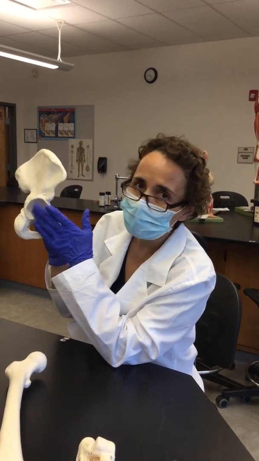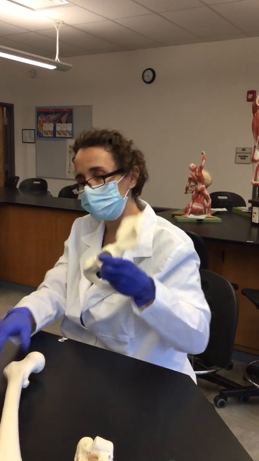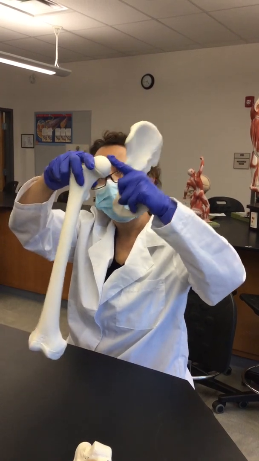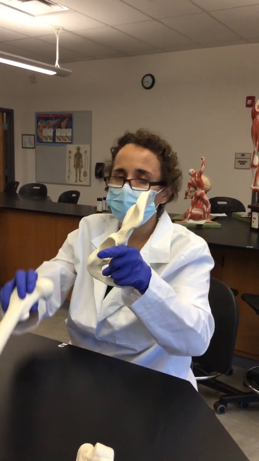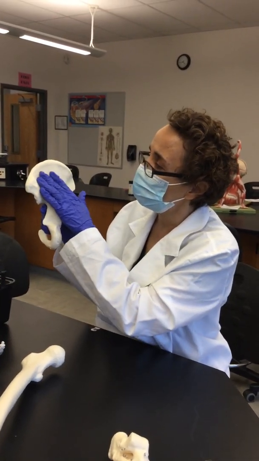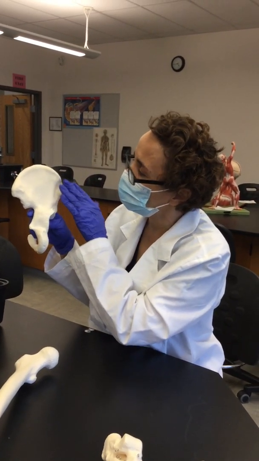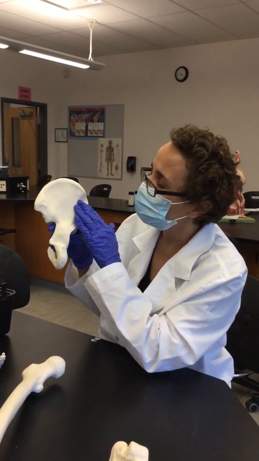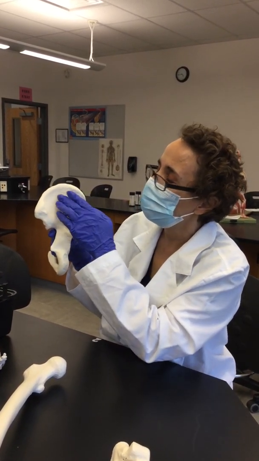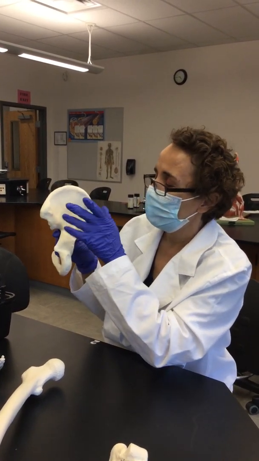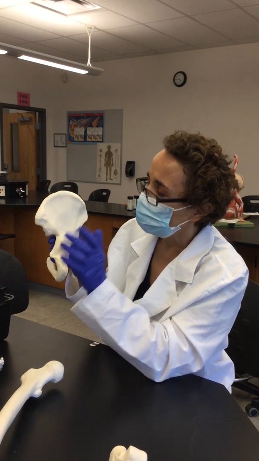Well, because you have the acetabulum, and the acetabulum is lateral to connect to the head of the femur. Okay, and then here within the ala, we have different lines that are hard to see because this is a very smooth model, but we have the gluteal lines that allow the insertion of the gluteal muscles.